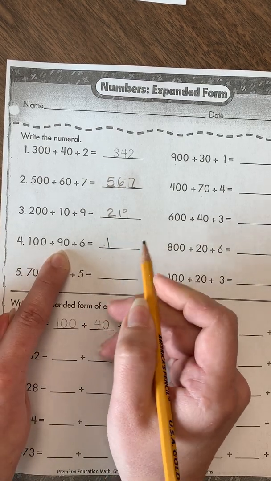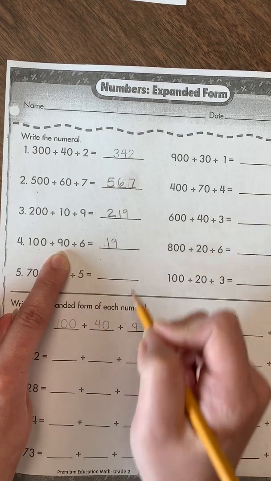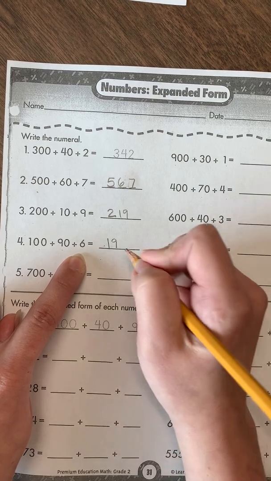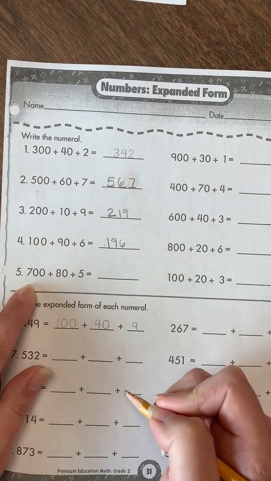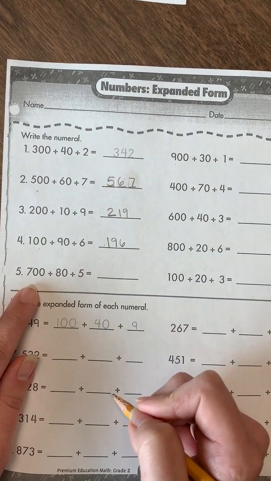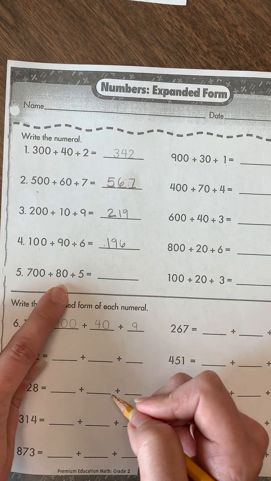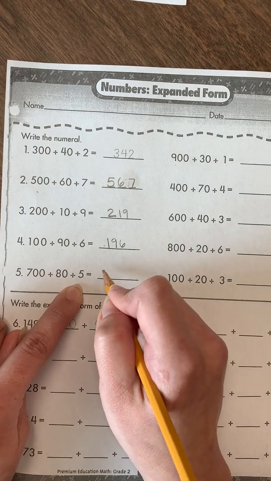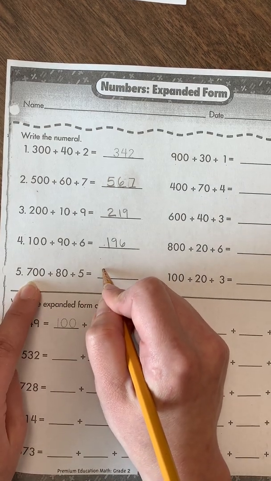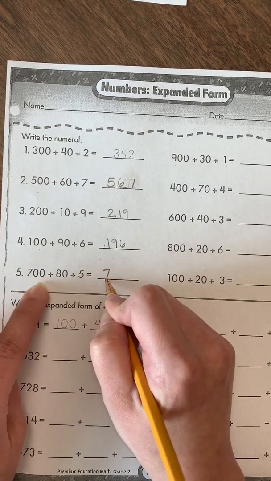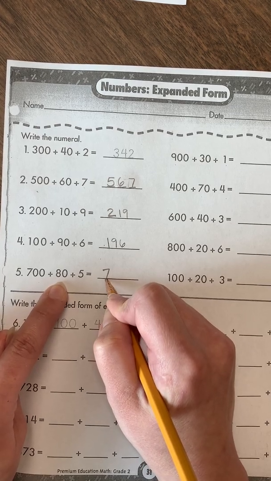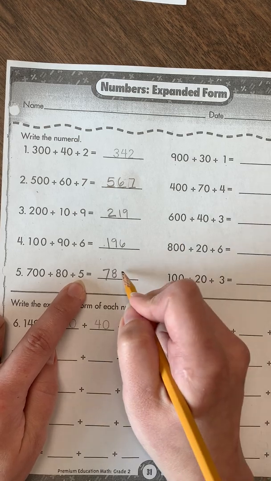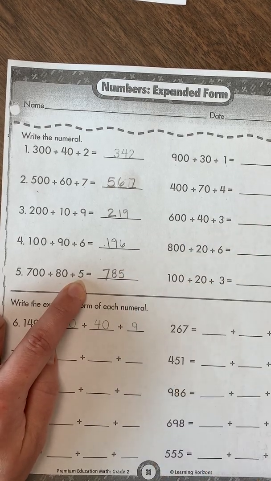How many tens? 9. And how many ones? 6. Number 5. 700 plus 80 plus 5. How many hundreds? 7. How many tens? 8. And how many ones? 5.